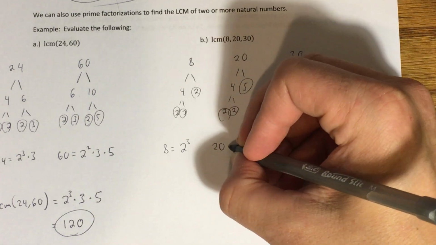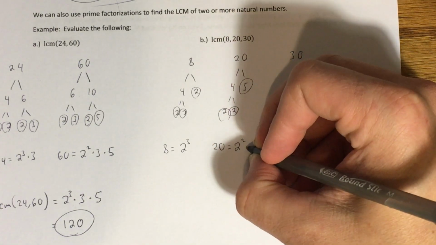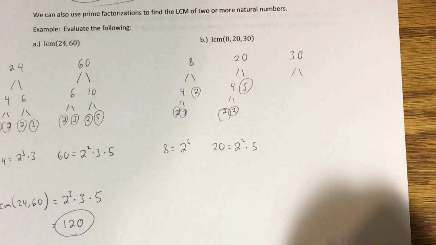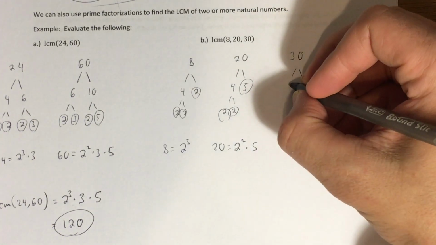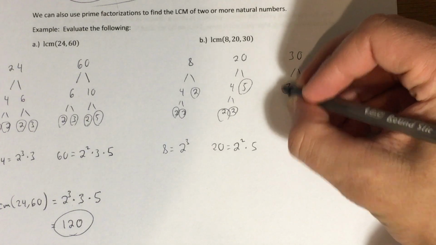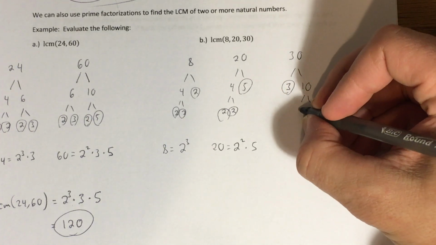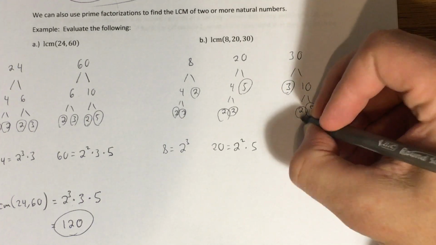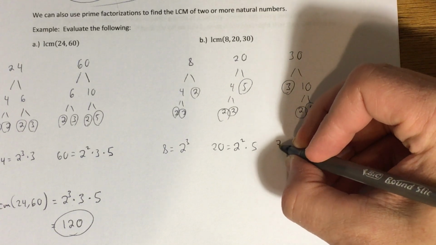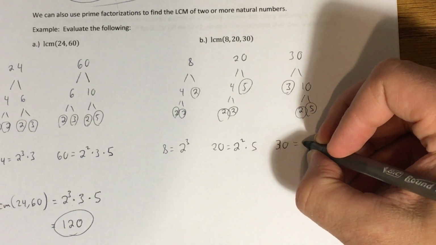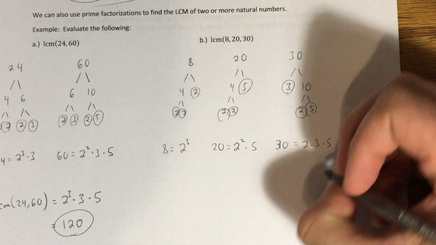So I can write 20 as 2 squared times 5. And then finally 30. 30 you can break down a lot of different ways. 3 times 10, for example. 3 is prime. 10 is 2 times 5. That means 30 can be written as 2 times 3 times 5.